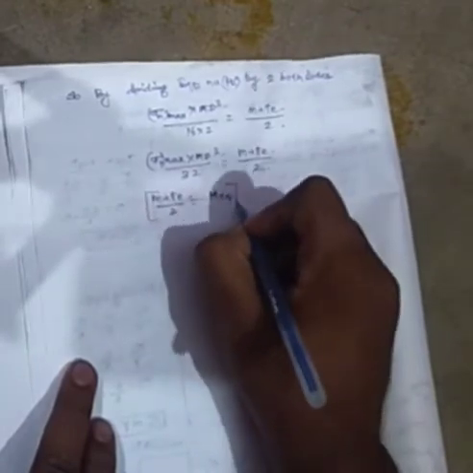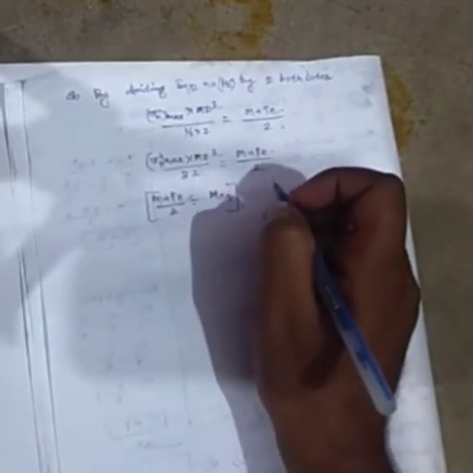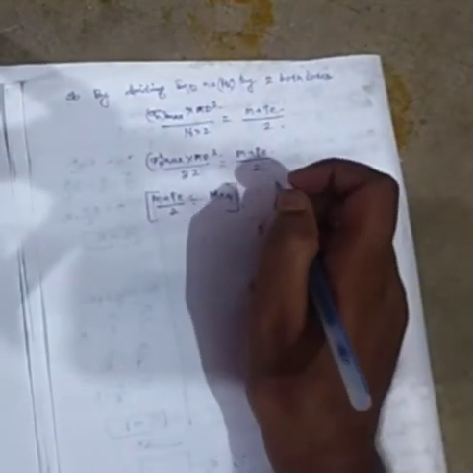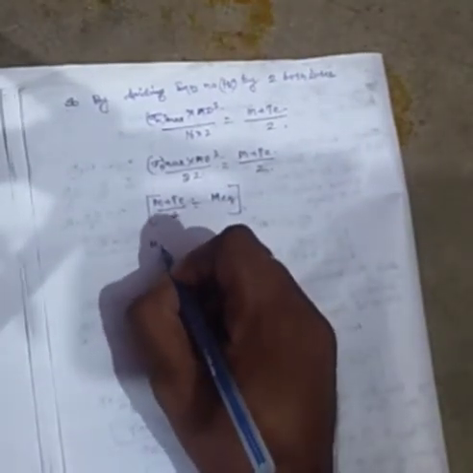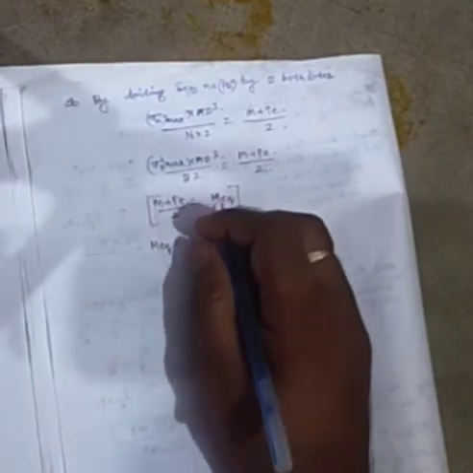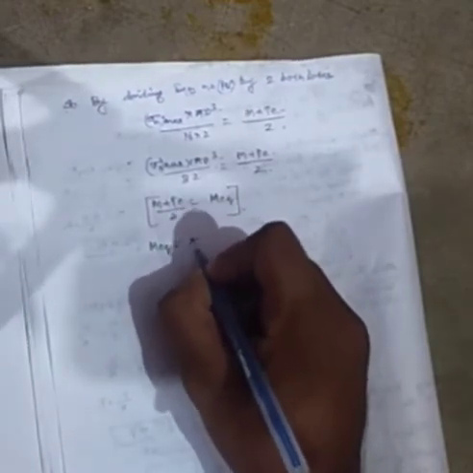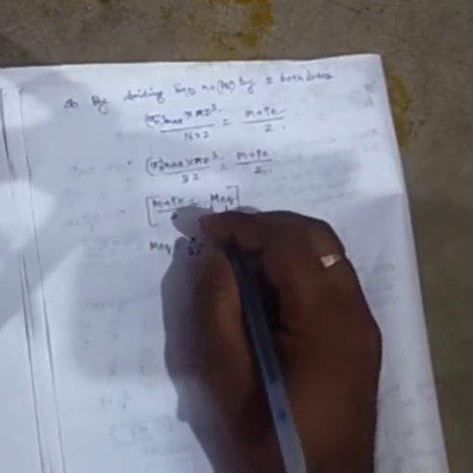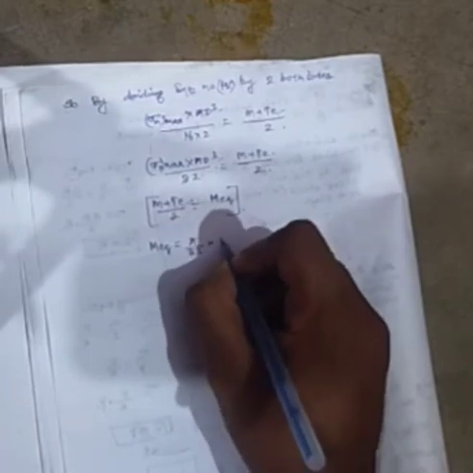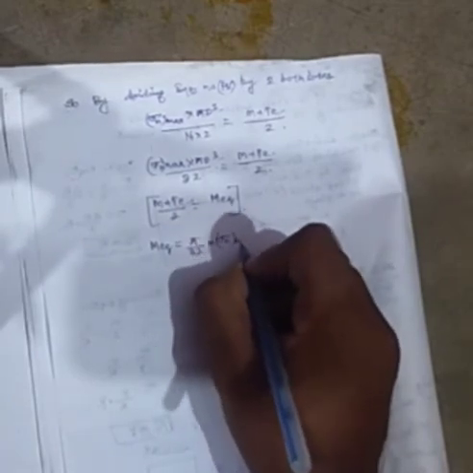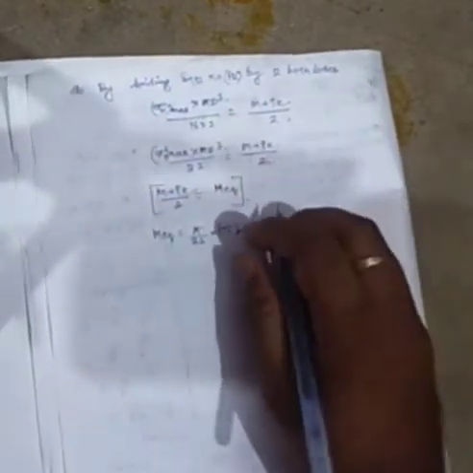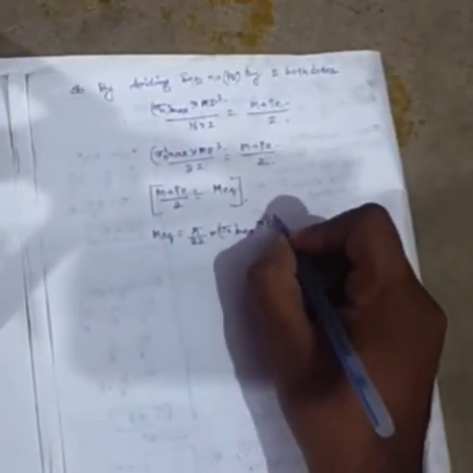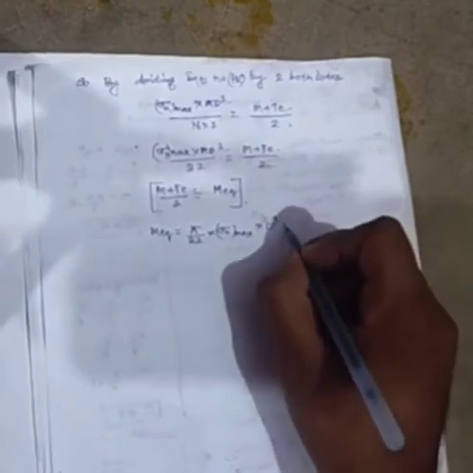Okay, so what we can write from here is that M equivalent is equal to pi by 32 into sigma n max into d cube. This will be equation number 5.